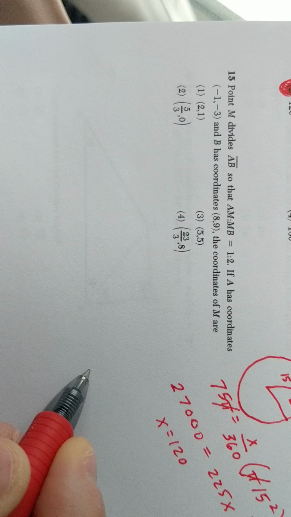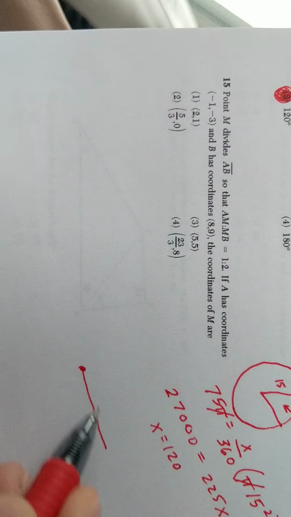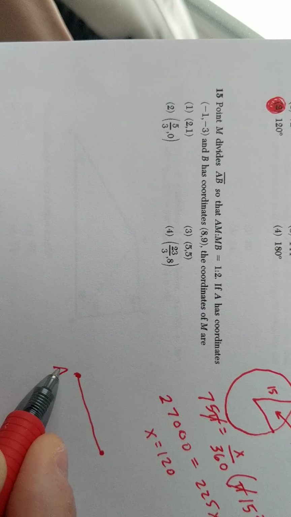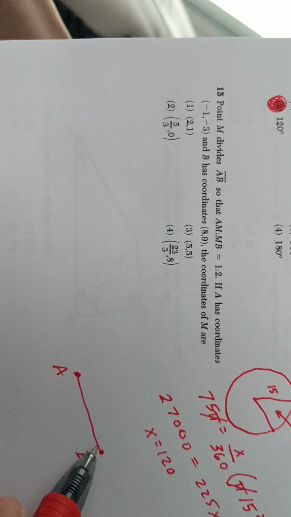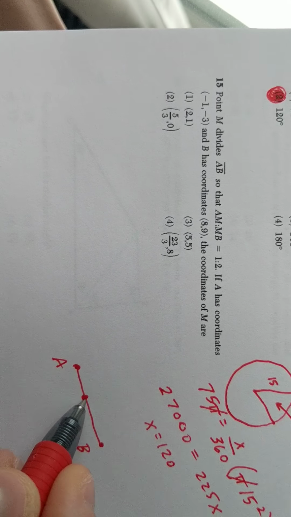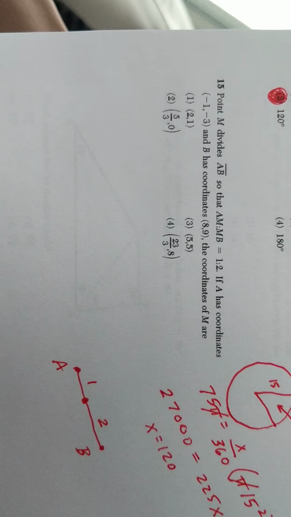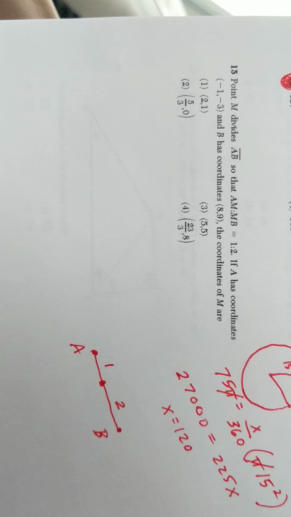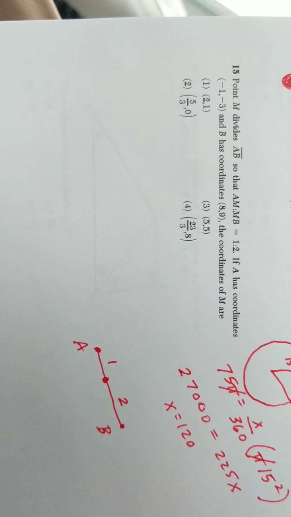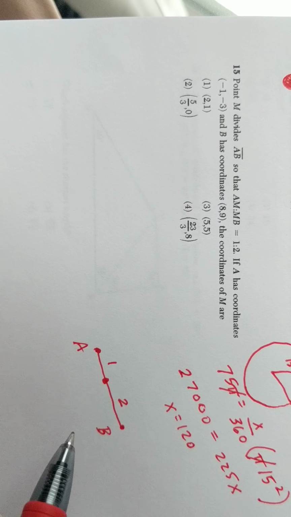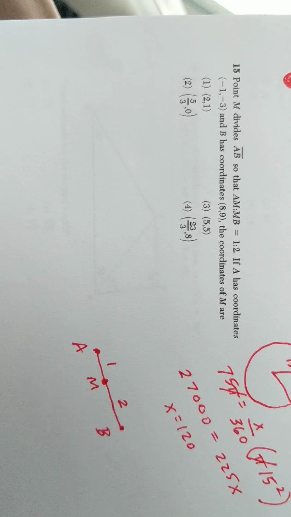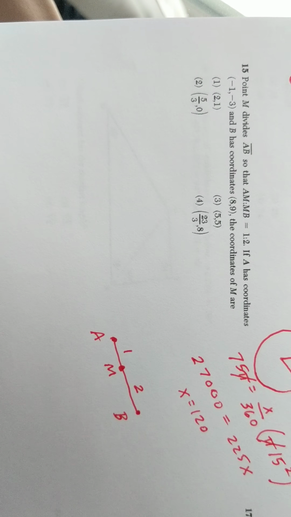But what it really means is that we have a segment, AB, and M is somewhere in between, but it's going to make it 1 to 2. So what you can see is that actually there are 3 parts. This is M. There are 3 parts of this segment.